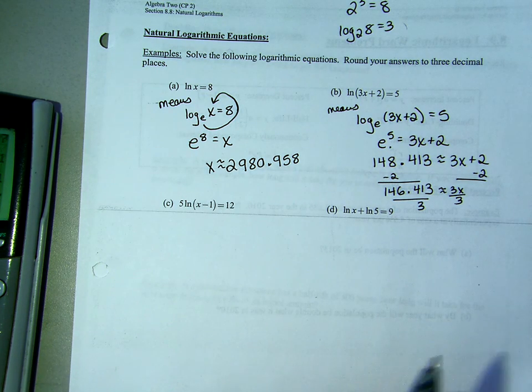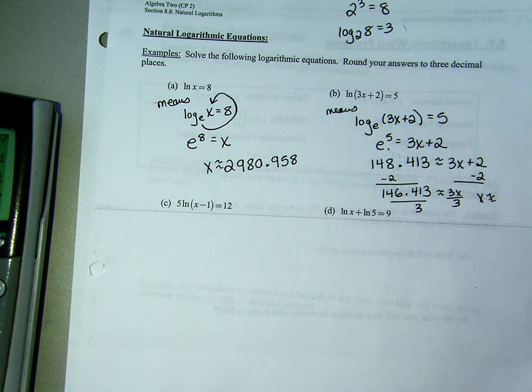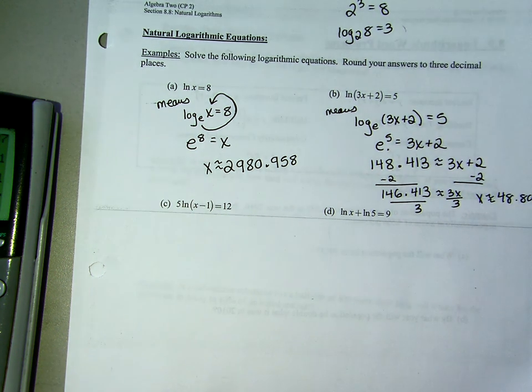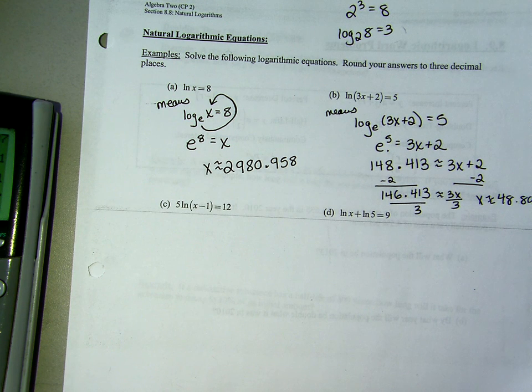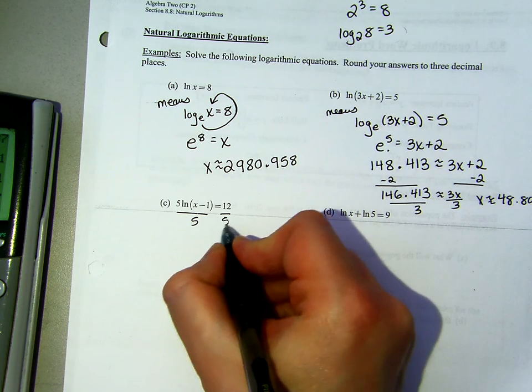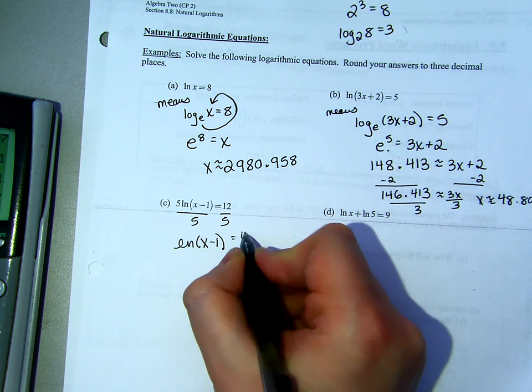Question, Ellen. Okay, what is it? 48.804. 48.804. Is that okay? What's wrong with letter C that we can probably fairly easily deal with? 5. So what do you do first? Divide by 5. Okay, so watch. Let's kind of leave that as a fraction. Let's say natural log of x minus 1 equals 12 fifths.